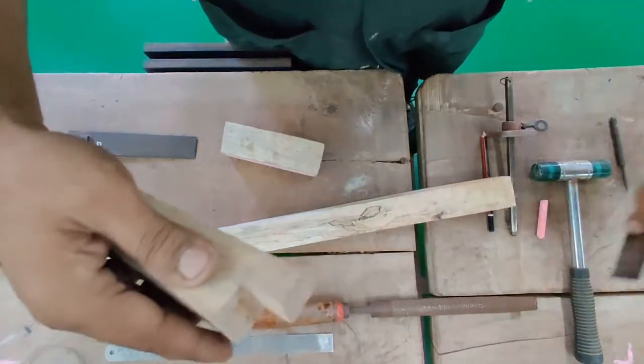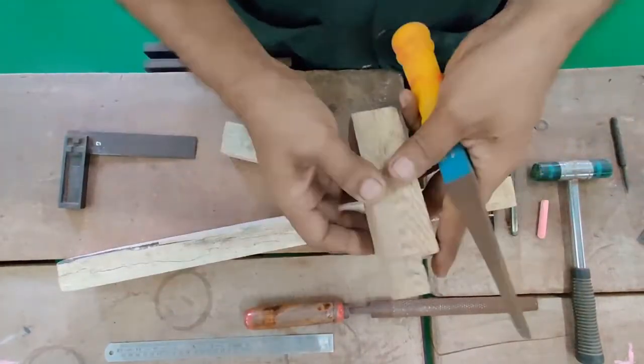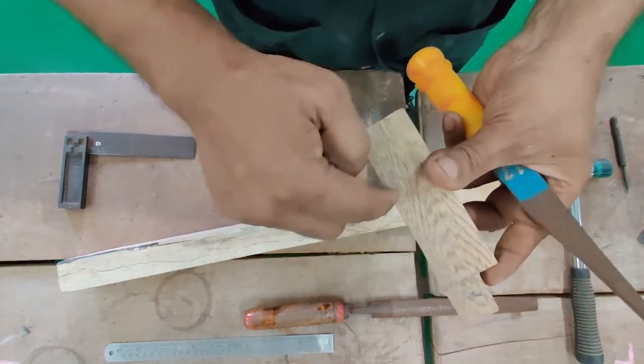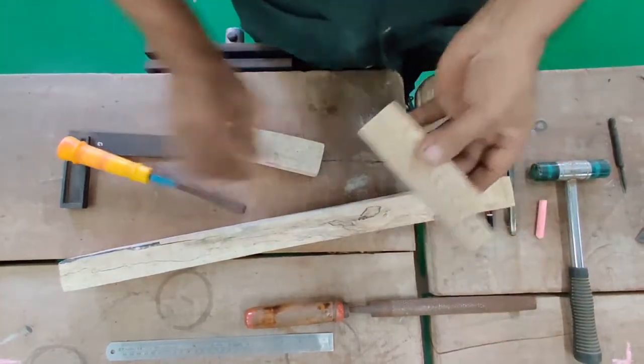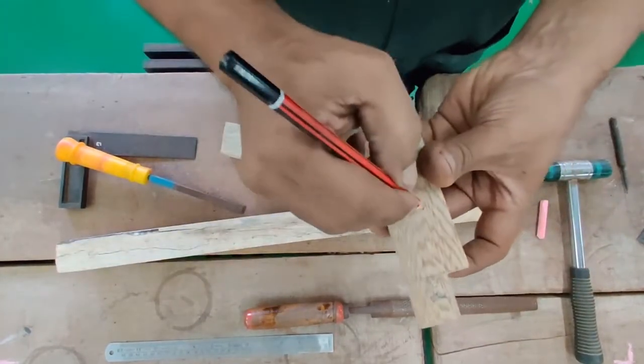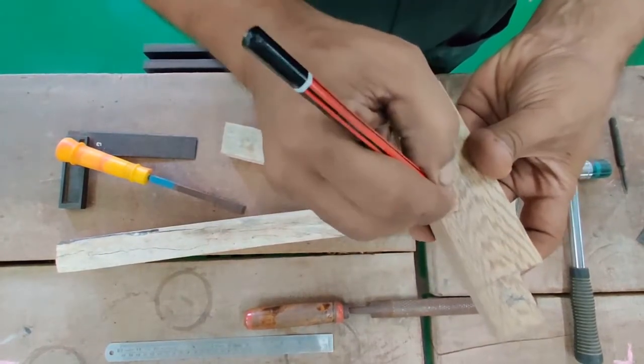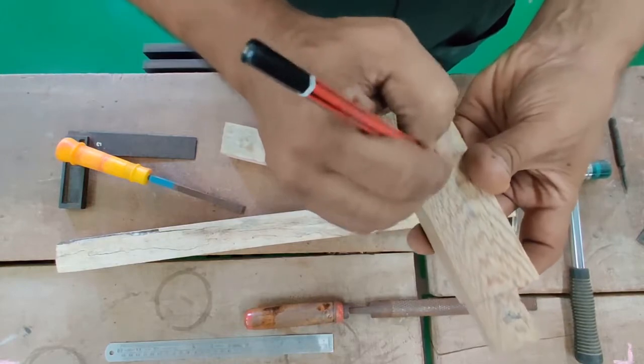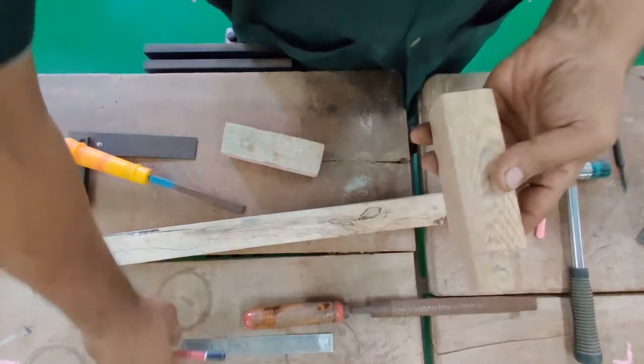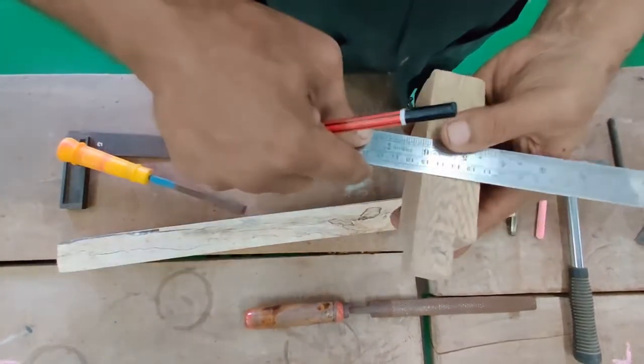Clear? When you want to cut internal, you want to cut a slot, square slot or a rectangular slot. Let's say we want to cut a slot here. So we mark it first.